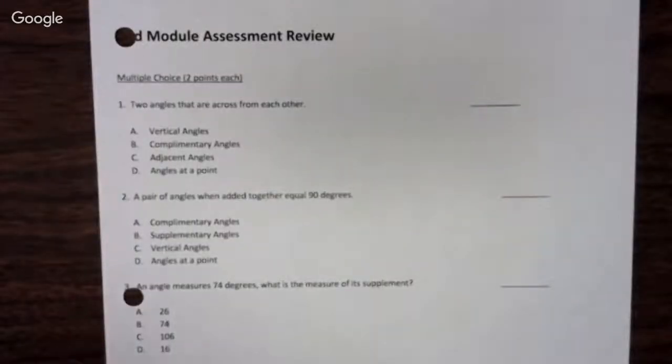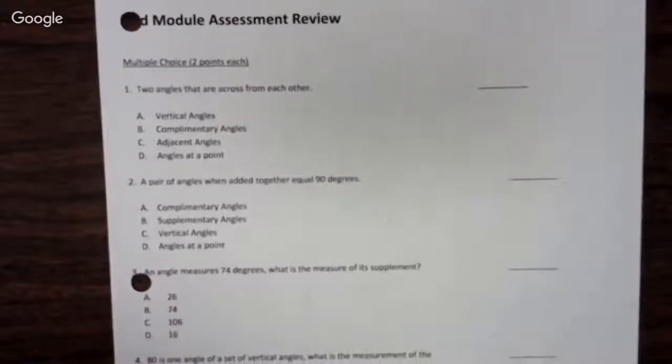All right, this is the mid-module assessment review. We are going to go through this and find all of the different strategies to finding the missing angles. One thing I do want you to know is this test is really heavy on vocabulary, so you really have to know your vocabulary in order to do well on this test. Just keep that in mind as you're studying.